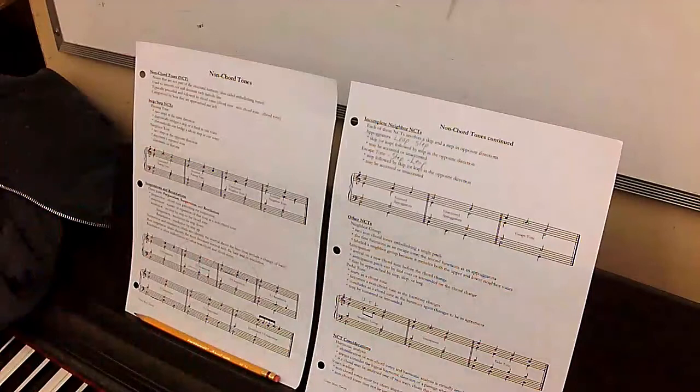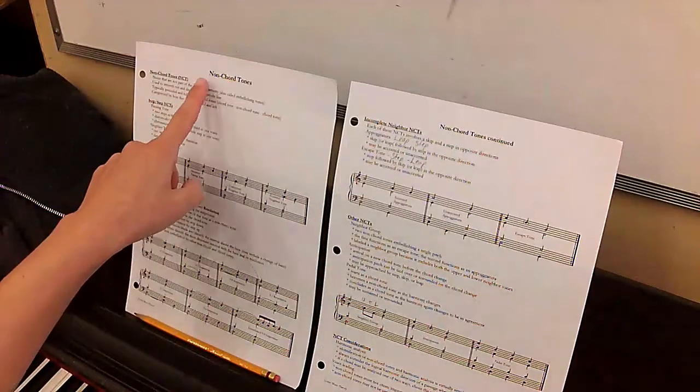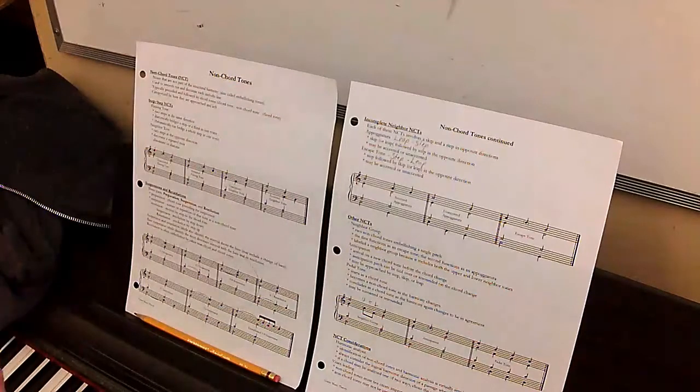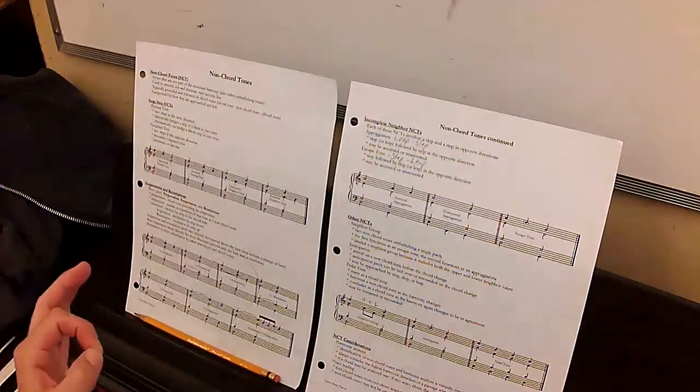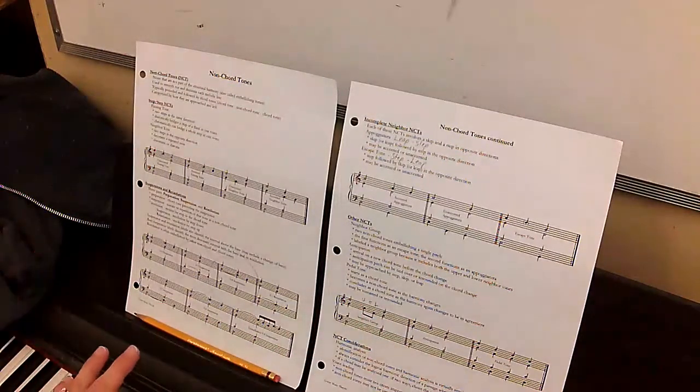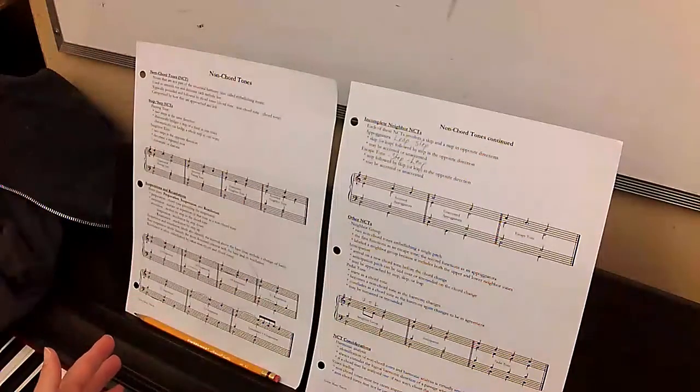Non-chord tones may also be referred to as non-harmonic tones. You'll sometimes see them abbreviated as NCT for non-chord tones or NHT for non-harmonic tones. It means exactly the same thing: there is a pitch somewhere in our chord progression that does not fit with the harmonic analysis.